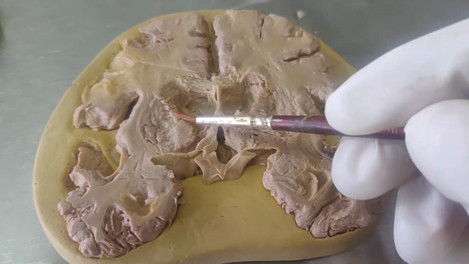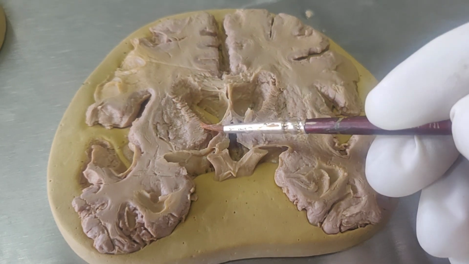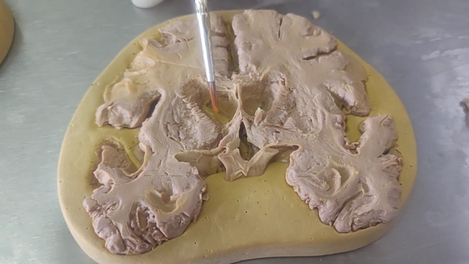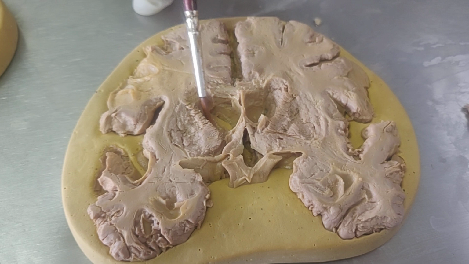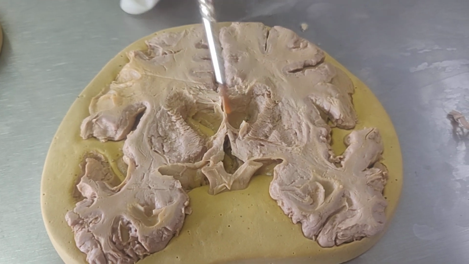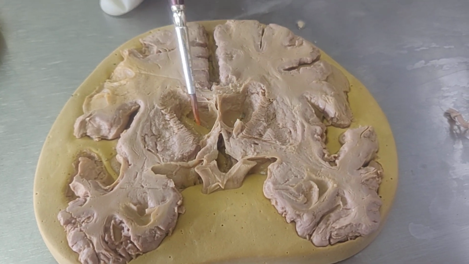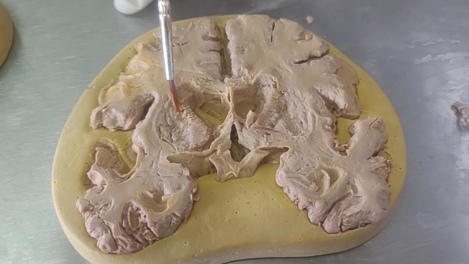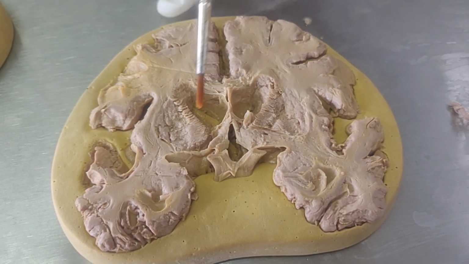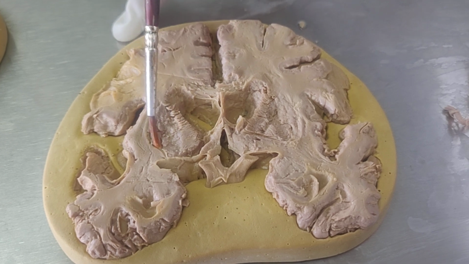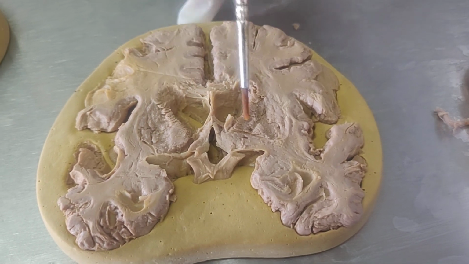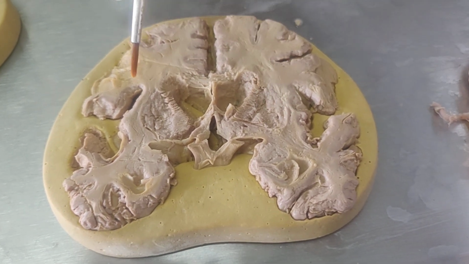This is anterior limb of internal capsule. Here we can see the head of caudate nucleus. So here we have head of caudate nucleus. This is anterior limb of internal capsule, and laterally we have lentiform nucleus, part of basal ganglia. So this is lentiform nucleus.